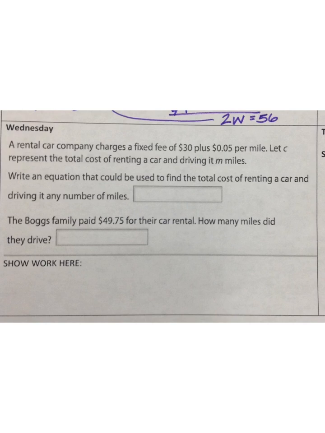Wednesday, a rental car company charges a fixed fee of $30 plus 5 cents per mile. Let C represent the total cost of renting a car and driving it M miles. Write an equation that could be used to find the total cost of renting a car and driving it any number of miles. The Boggs family paid $49.75 for their car rental. How many miles did they drive?